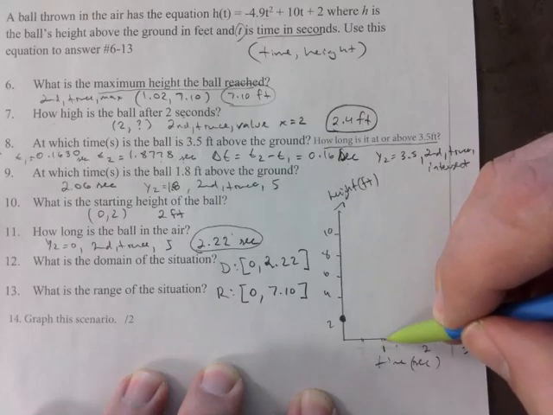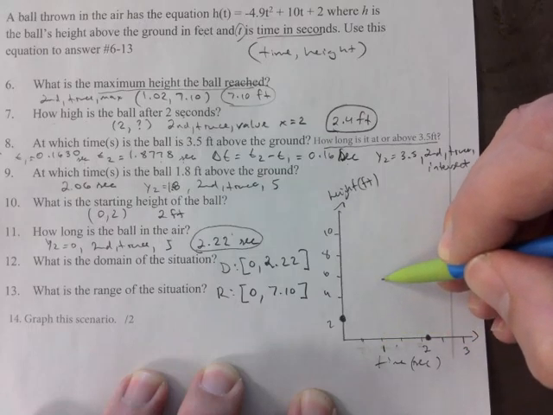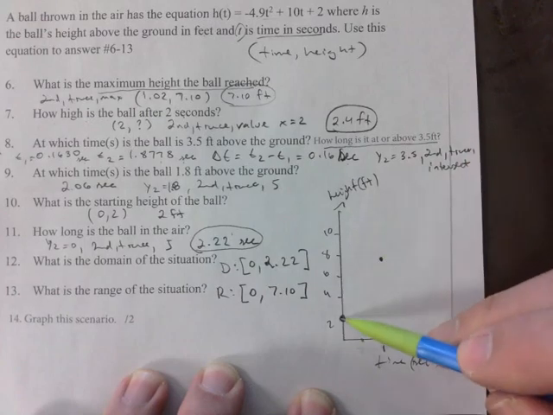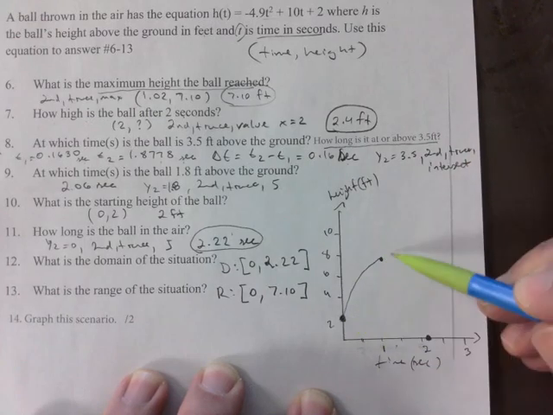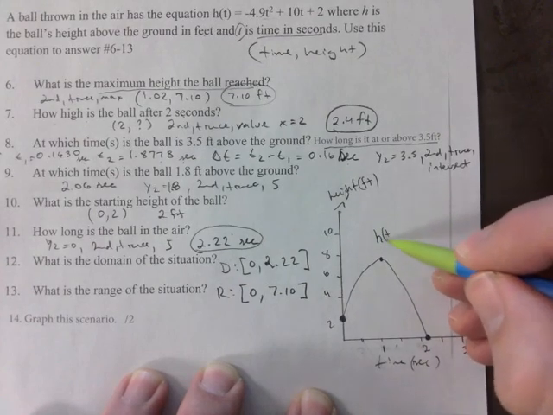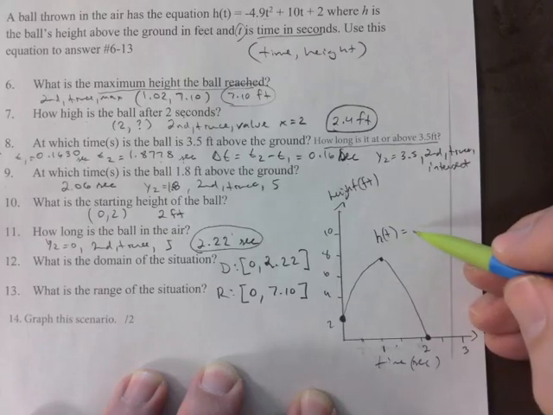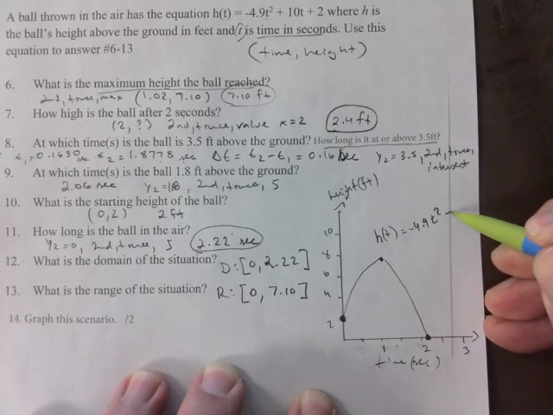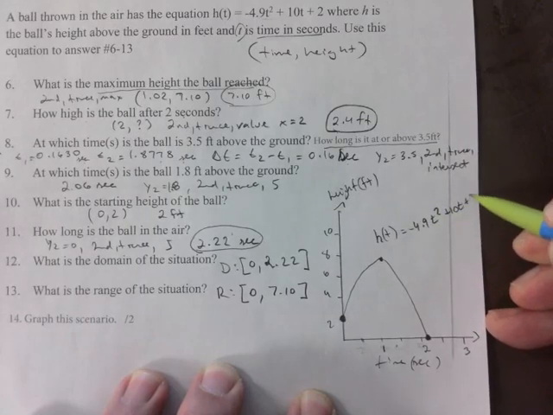After 1.02 seconds, you reach that maximum height of 7 point something. That's about right there. And then you just connect the dots, right? And then your equation, which is negative 4.9 t squared plus 10t plus 2.